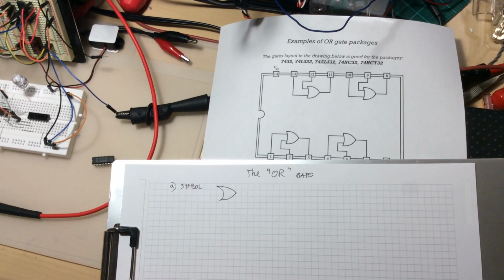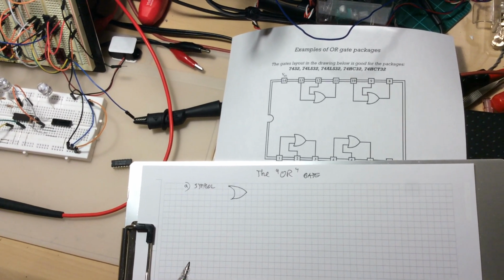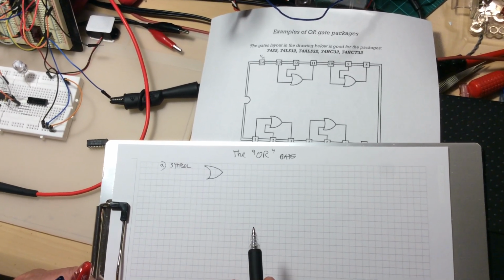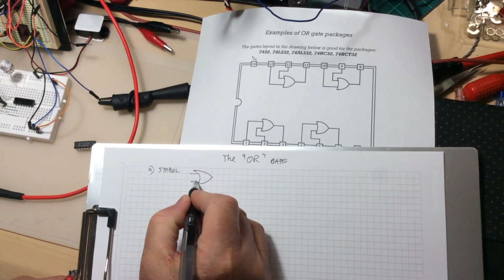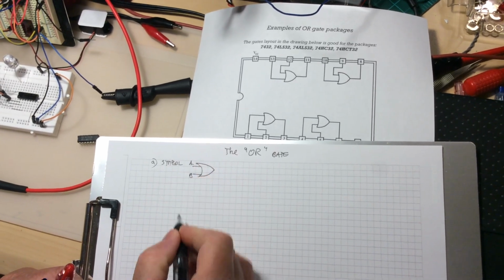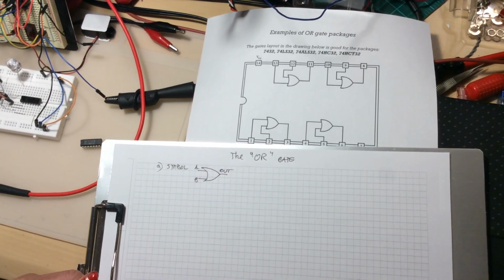And you have to know that the inverter is the only function having only one input. All the other functions have 2 inputs or more. So the simplest possible OR gate has 2 inputs. We're going to name the inputs with letters, let's say A and B. And here is going to be the output, like that.